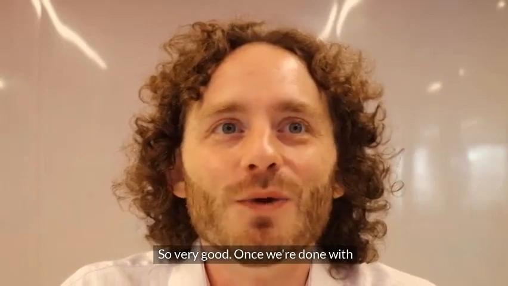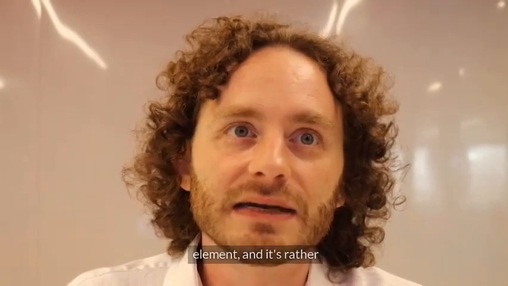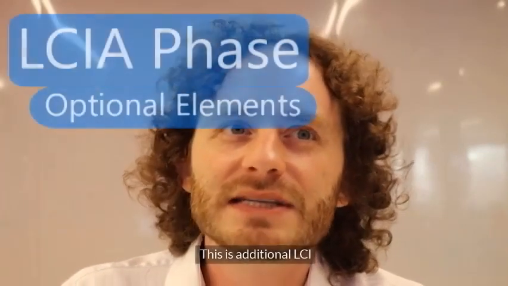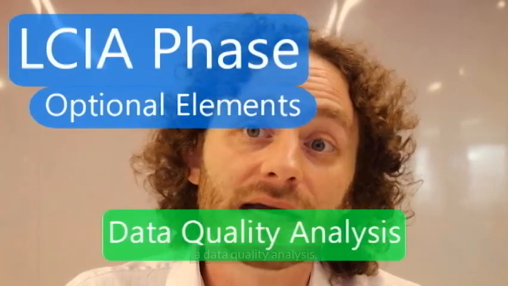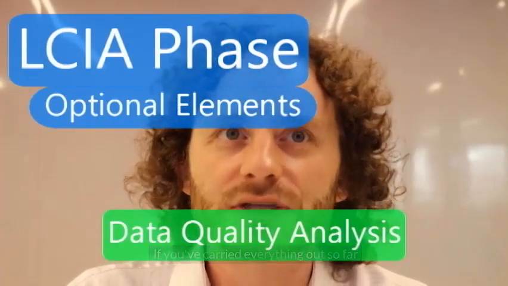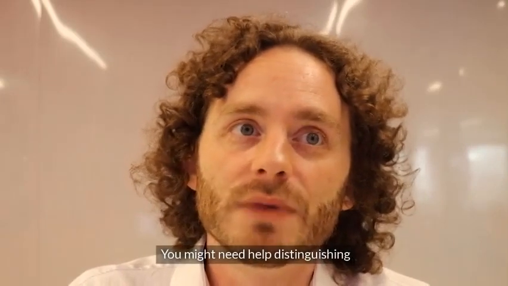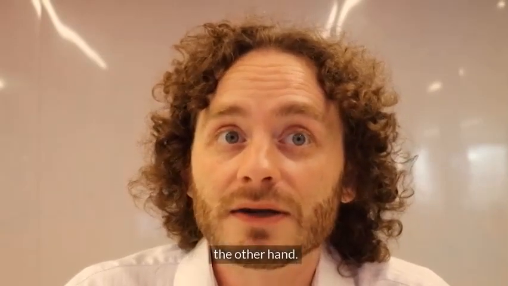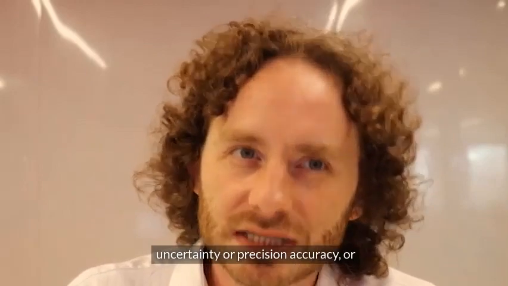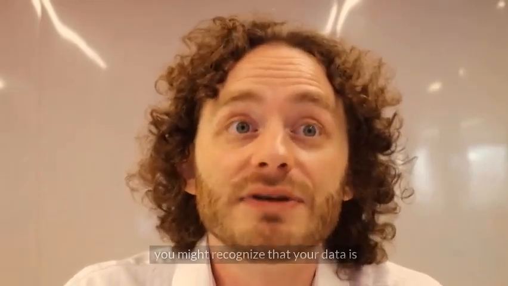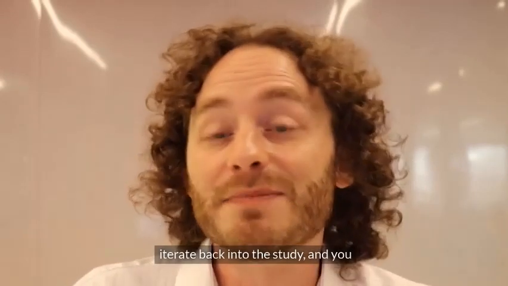So, very good. Once we're done with normalization, weighting, and grouping, we can move on to the last optional element, and it's rather a collection of elements. This is additional LCIA data quality analysis. If you've carried everything out so far and you still feel you need a better understanding of your results, you might want to look into some of the techniques that we'll mention here. You might need help distinguishing the significance of a result, for example, or whether it's negligible, on the other hand. You might have questions about certainty or precision or accuracy, or you might recognize that your data is insufficient and you're ready to iterate back into the study and you simply don't know how to proceed in doing that.